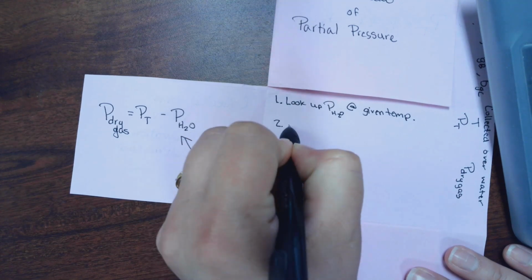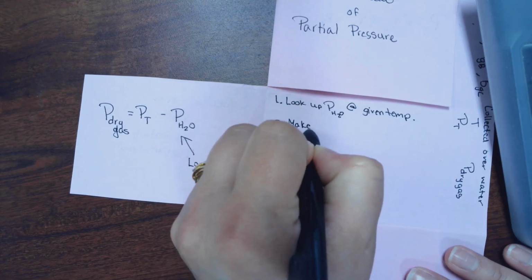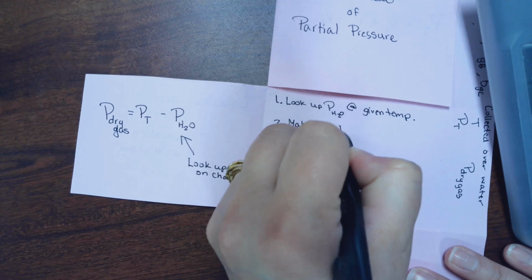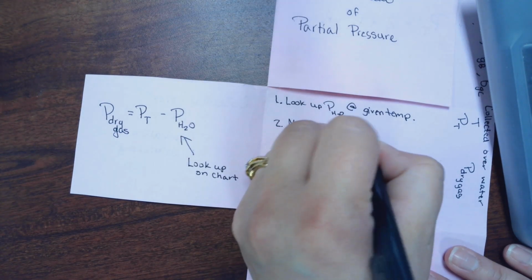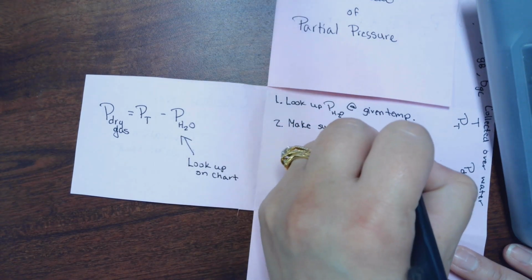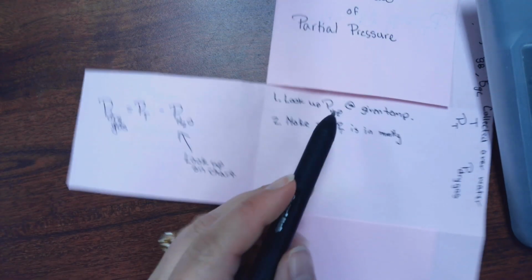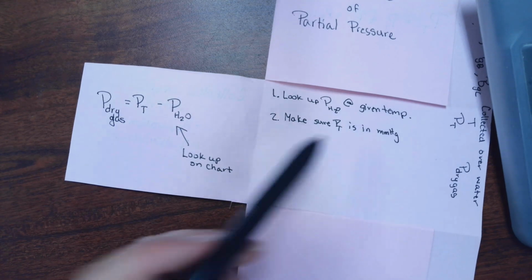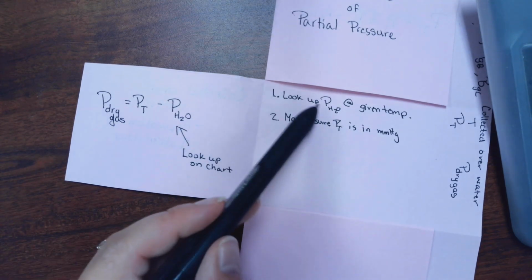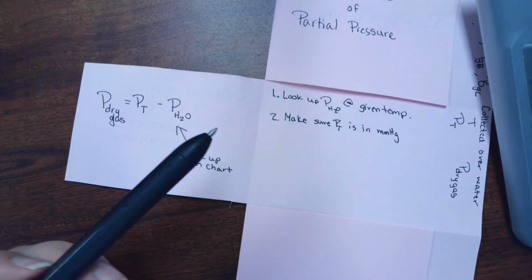And then number 2, we need to make sure the total pressure is in millimeters of mercury, because that chart that we have the pressure of water on, the pressure of water is going to be in millimeters of mercury. Okay, so we need to make our total pressure match the pressure of the water off the chart.